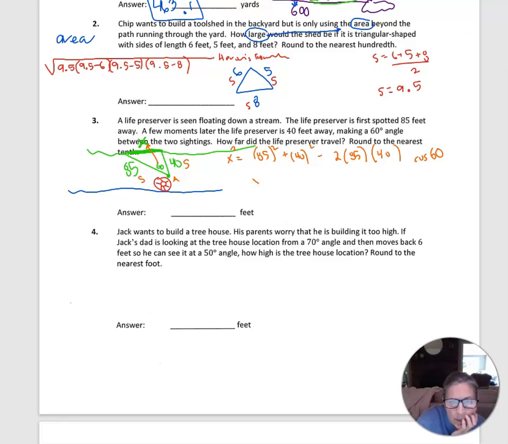And so we get X squared equals... I'm going to try to put this in my calculator and see what happens. 85 squared plus 40 squared, enter. And then I'm going to subtract, and I'm going to put parentheses, 2 times 85 times 40 times the cosine of 60. Close my parentheses and press enter. Okay. We'll have to see if this is correct. I'm getting 5,425. And we want to take the square root of that because we're solving for X. So X equals 73 point... how does it say round? Round to the nearest tenth. So 73.7.